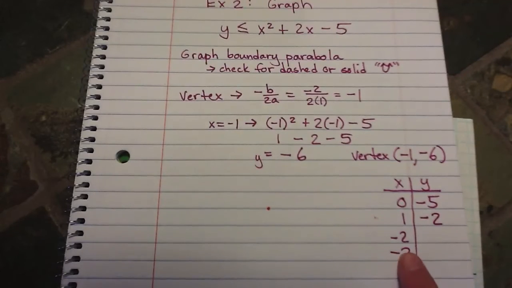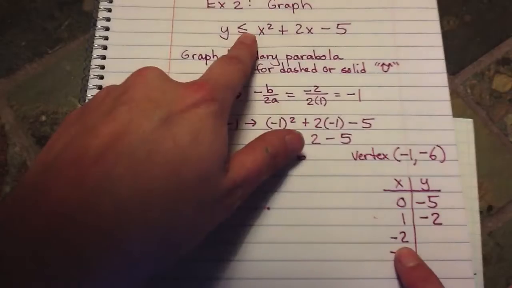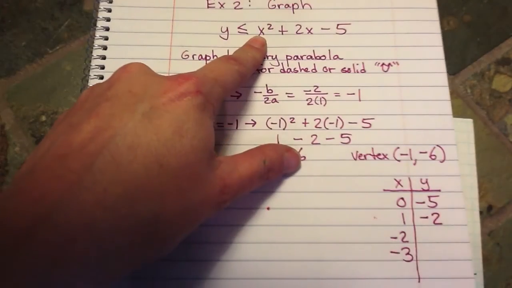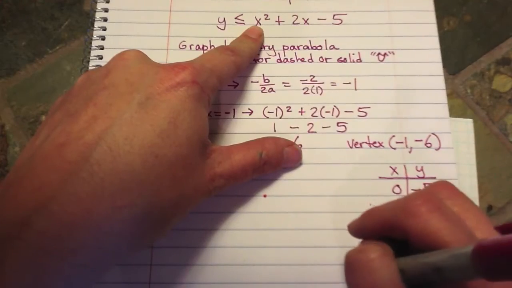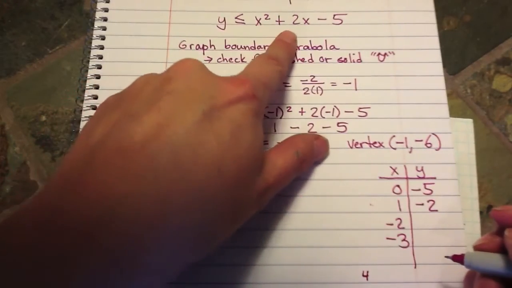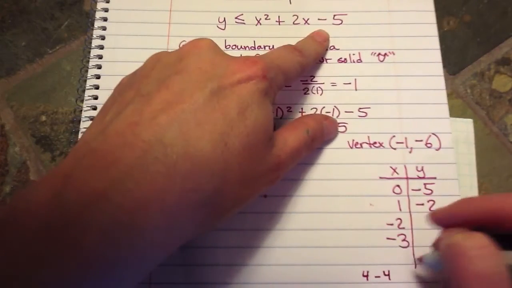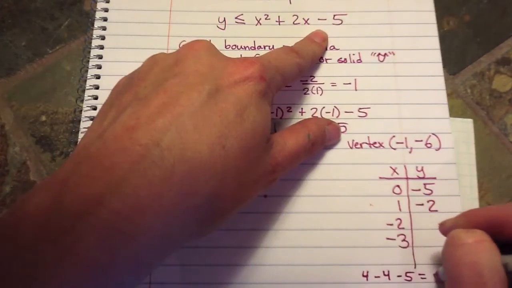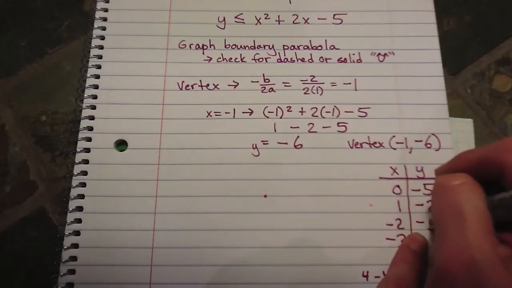And then again, I could check, because remember, 0 and negative 2 should have the same answer. So when I plug in negative 2, I should get negative 5. So I plug in negative 2 squared, and I get 4. And I'll just go ahead and write it down here. Plug in negative 2, and I get negative 4. And I get negative 5, which equals negative 5. So that one was true.